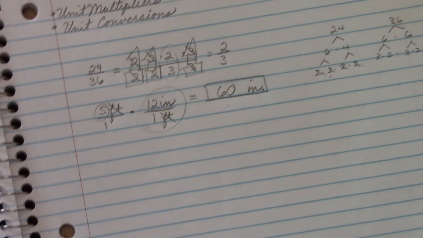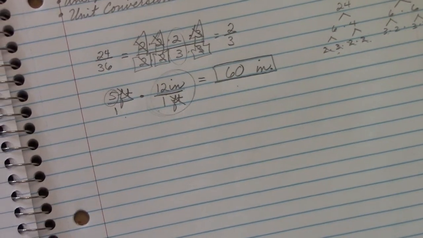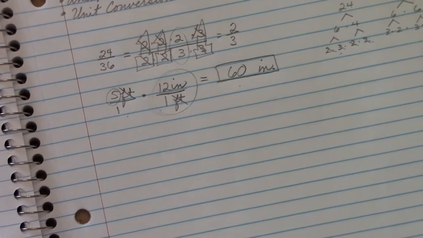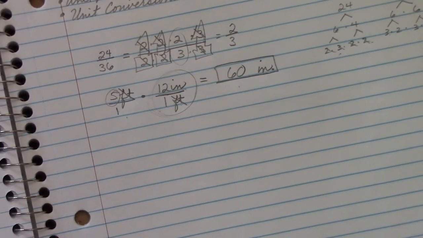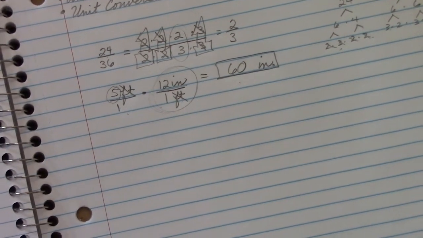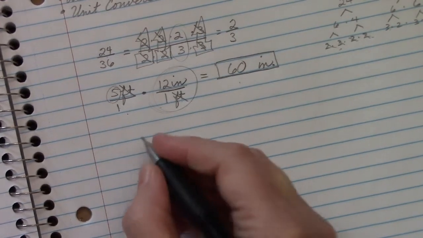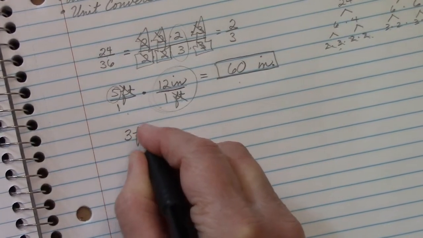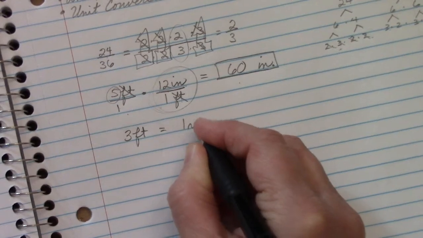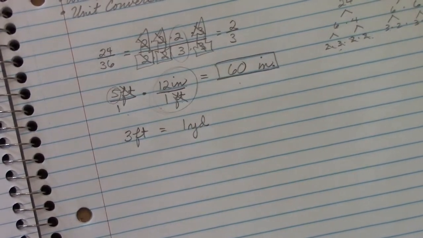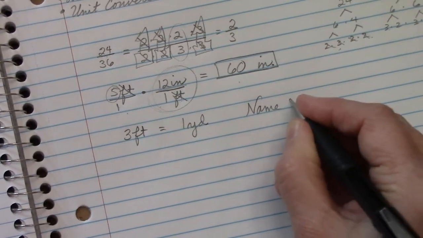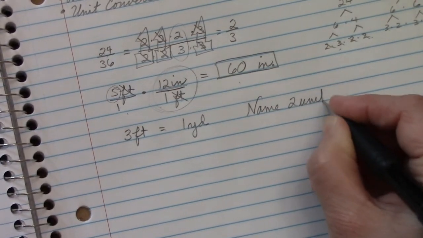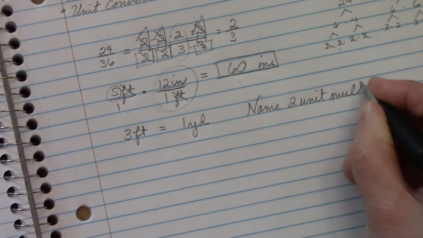In your textbook, they're going to ask you to name 2 unit multipliers. So for instance, if I have 3 feet is equivalent to 1 yard, what are the 2 unit multipliers? Name 2 unit multipliers.